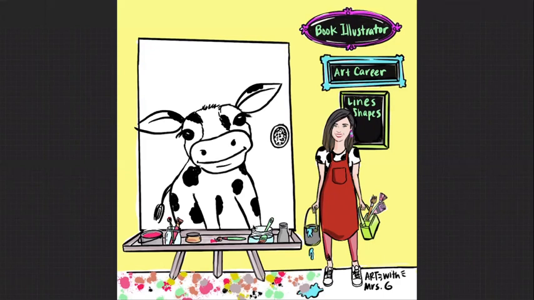So let's just draw a curvy line going up and then one back down. I like to draw a little line in the middle. Do the same thing. And we're going to draw in a radial position. So we're going in a radial movement, all the way around.